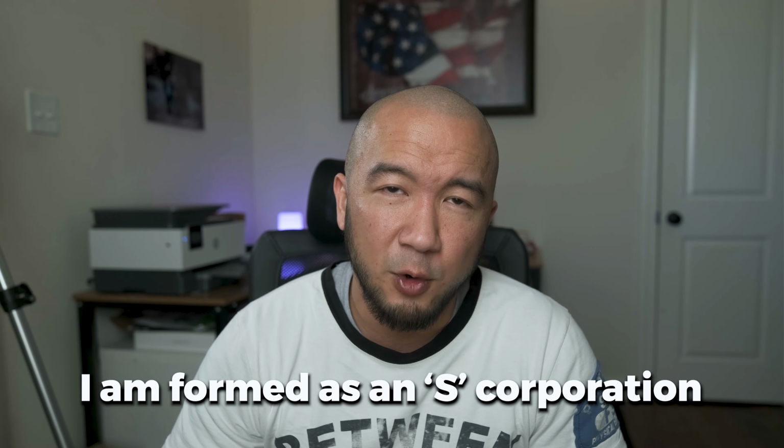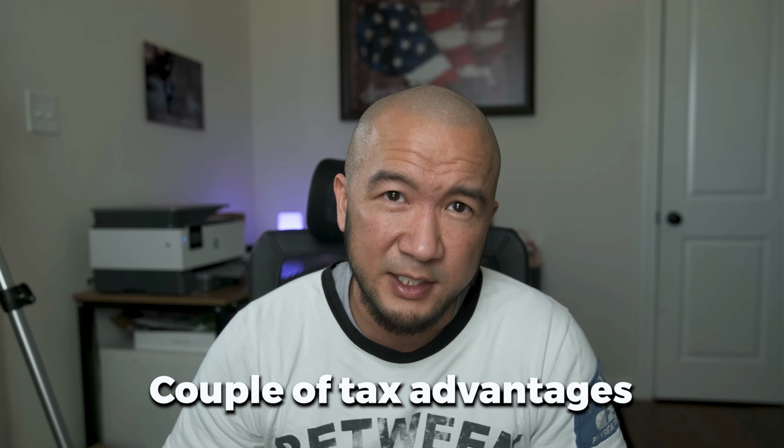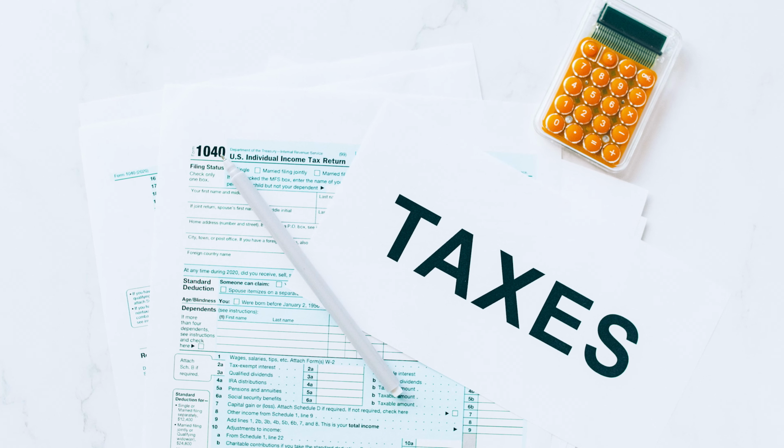Me personally, I am formed as an S corporation. I have a couple of companies that are both formed as S corporations. There are a couple of tax advantages to this when compared to a sole proprietor. This is all going to depend on how you prefer to get taxed. Each situation is going to be a little bit different, what type of business you are and how you prefer to get taxed.